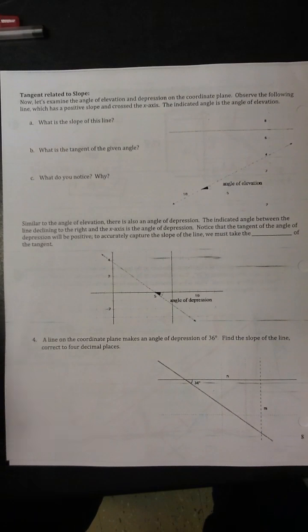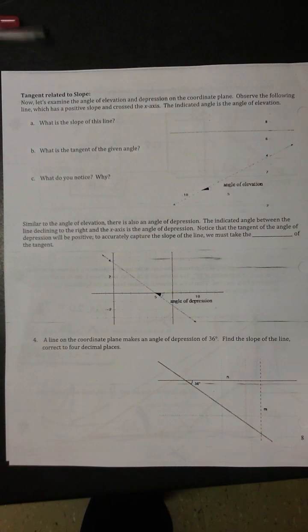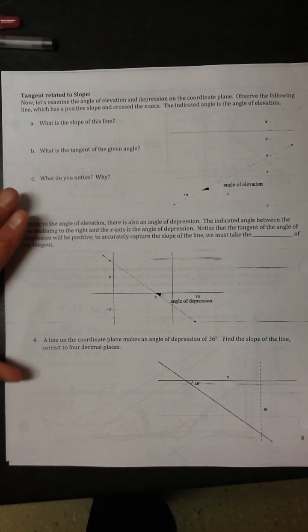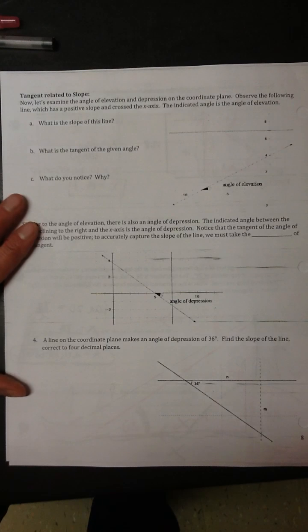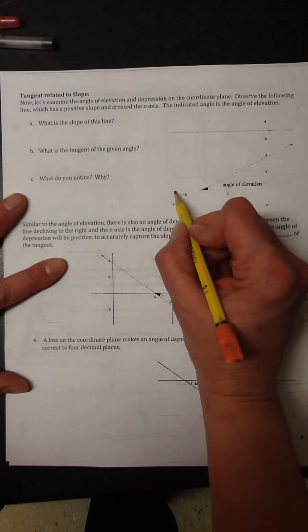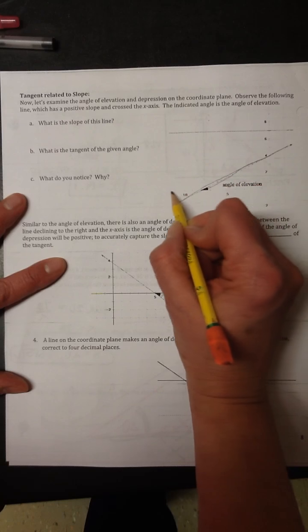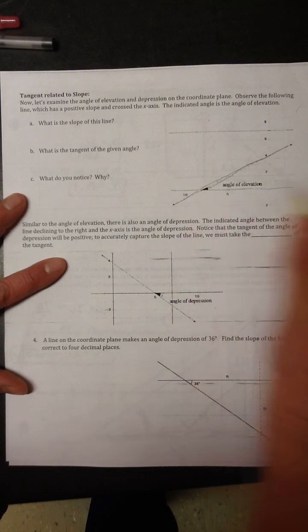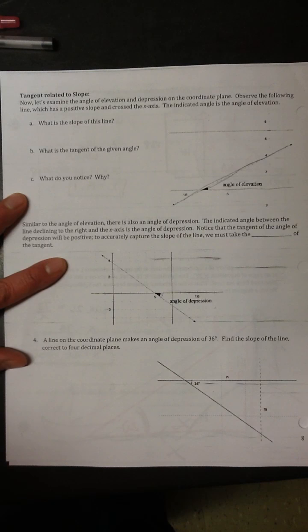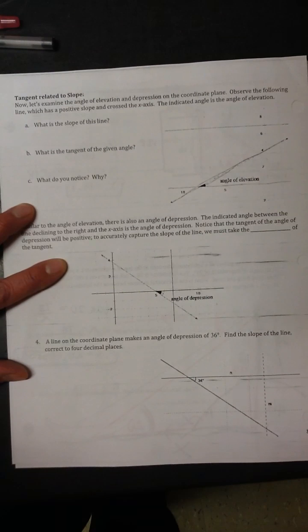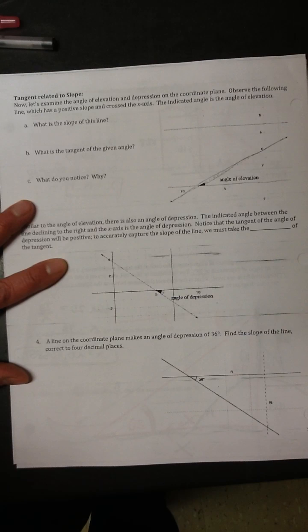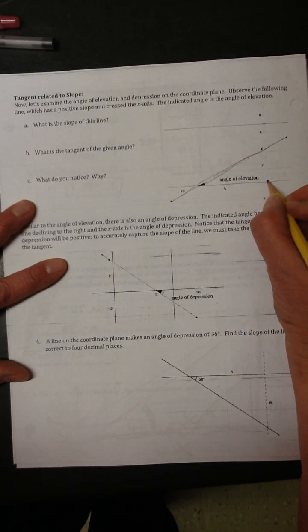In the question on the top of page 8, we're talking about tangent. And it's kind of hard to see in this picture what it is that's going on in here, but essentially there's a line that goes here and there's a line that goes here. And in this particular question, when we go through and do this, it is saying that we are taking a look at the angle of elevation and the angle of depression on a coordinate plane. They want to know the slope of this line.